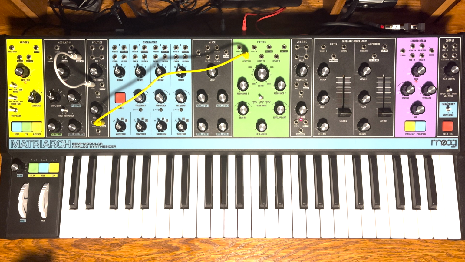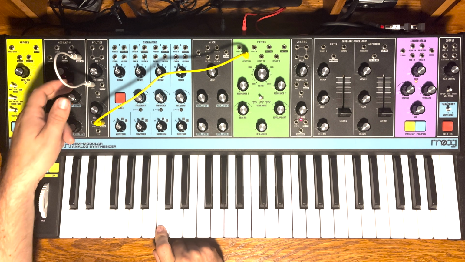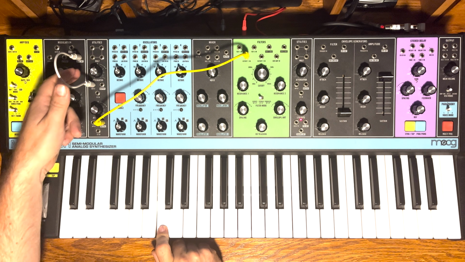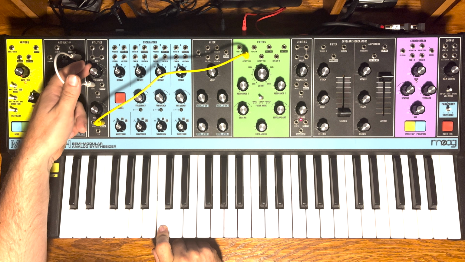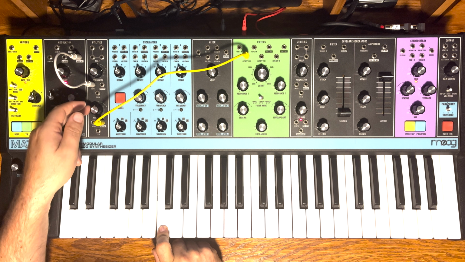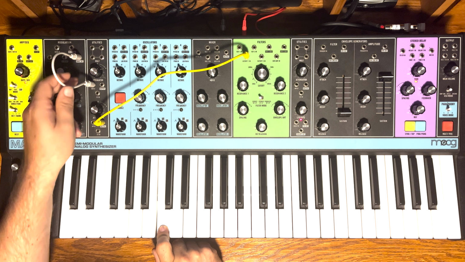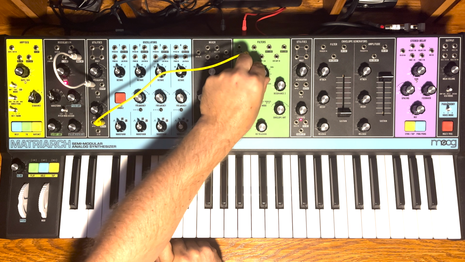The ins and outs of these two attenuators are normaled, so if you don't patch anything in there, attenuator 2 acts as an offset. So attenuator 1 controls the amount of modulation, and attenuator 2 is now a DC offset for the LFO. So in plain English, I'm able to control the starting voltage of the LFO. So let me demonstrate that.